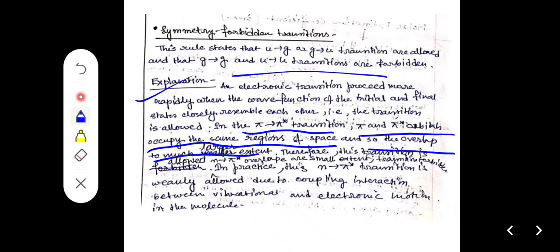But this n to pi star transition is weakly allowed due to coupling interaction. The n to pi star transition can be seen in many molecules. If this transition is forbidden, how can we conclude it can be seen? There should be some coupling interaction between vibration and electronic motion of the molecule. Due to coupling, the n to pi star transition can be weakly allowed. But as it is weakly allowed, not strongly allowed, the n to pi star transition intensity should be lower than the pi to pi star transition.